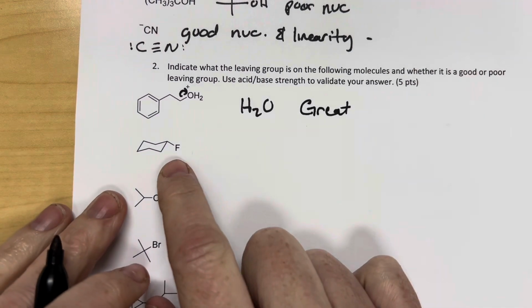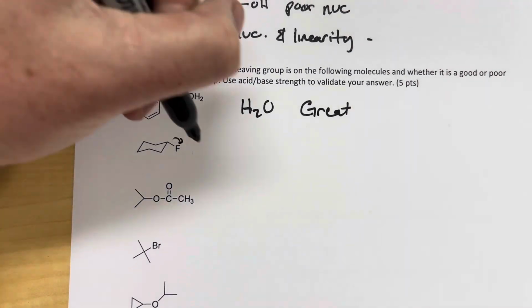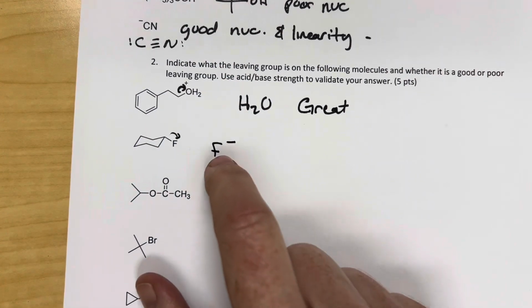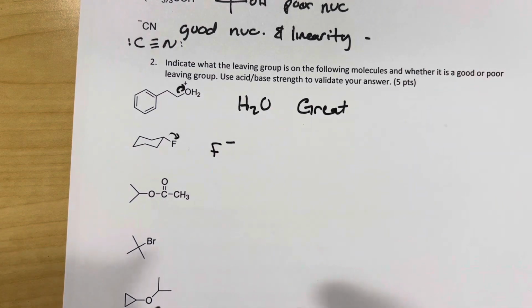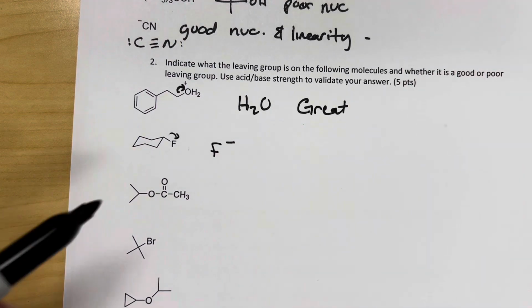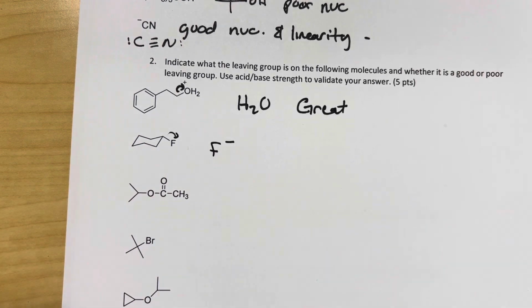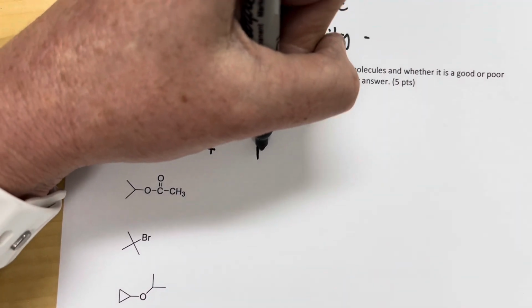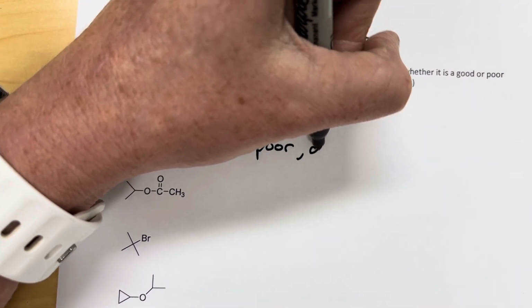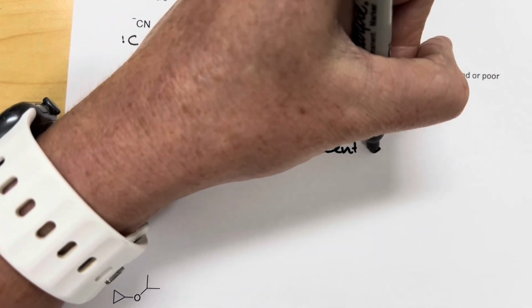Then we look at F. If F took its electrons with it, you'd have an F minus. F minus is not stable. In fact, it wants to immediately go back and react. And we know that F minus is a decent base as well, right? So it's not going to do much. This is going to be poor. And again, that's because it's a decent base.